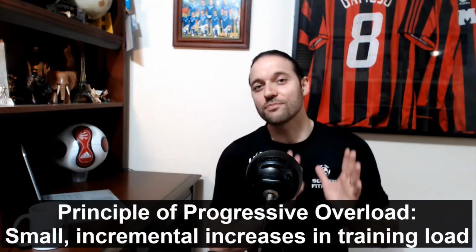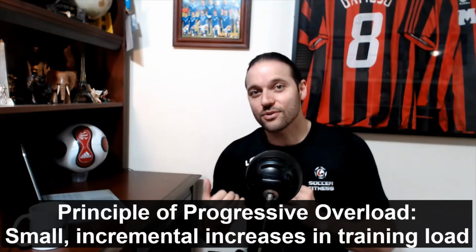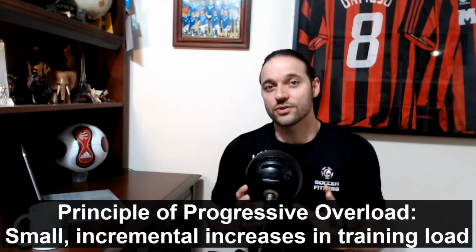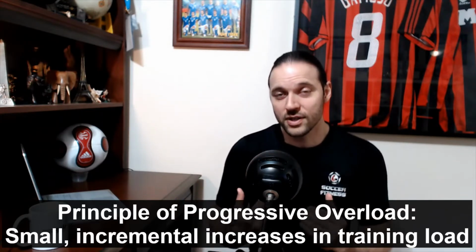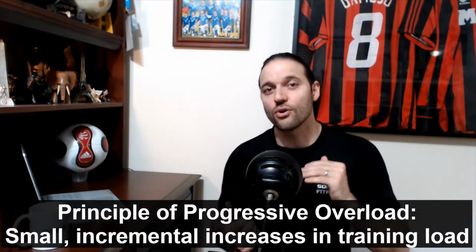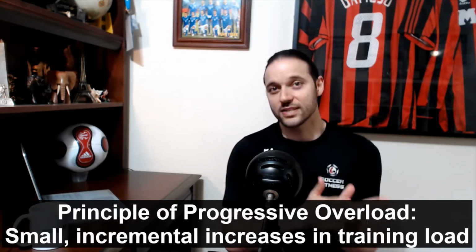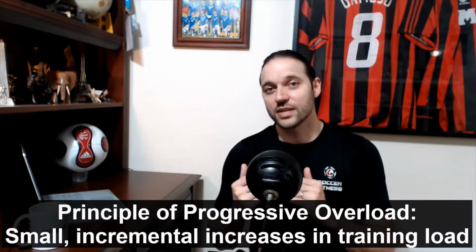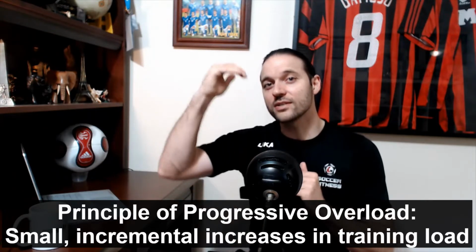The principle of progressive overload states that in order for any physical or physiological system to improve its function, the stresses or overloads that are presented to that system need to be presented in small, incrementally increasing steps. In this way, the stress or overload is great enough to force the system to adapt and improve its function, but not so great that it overwhelms the system, which leads to the system breaking down.